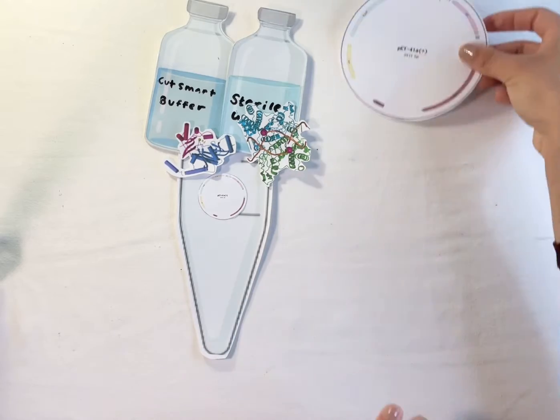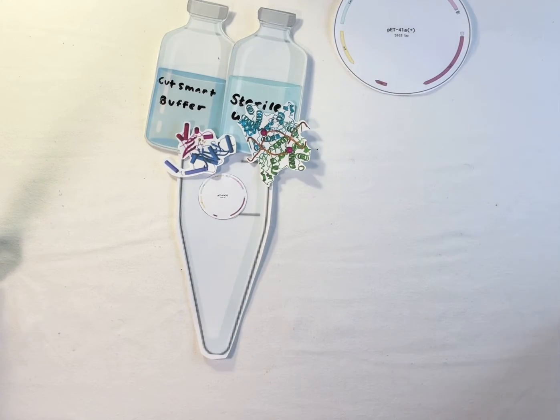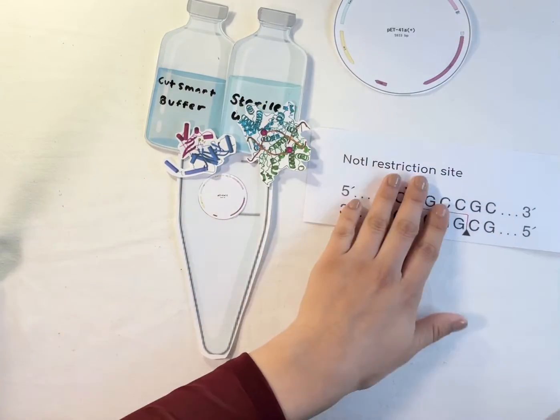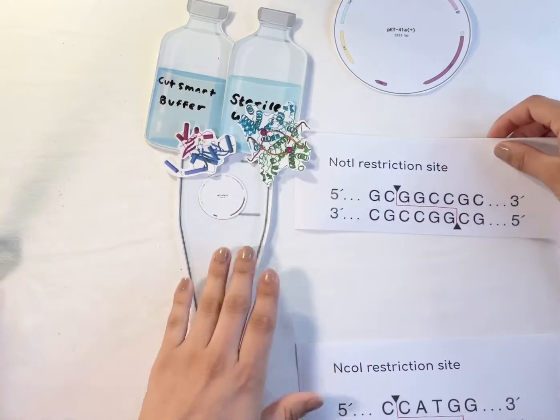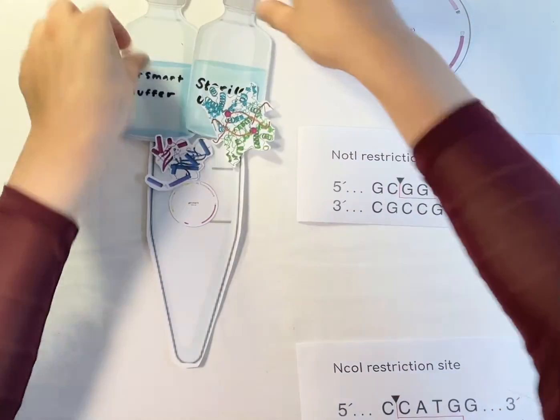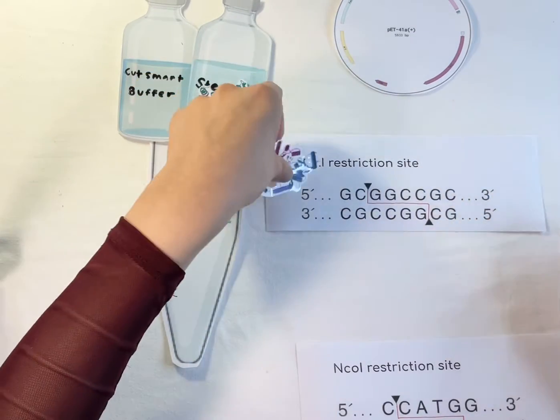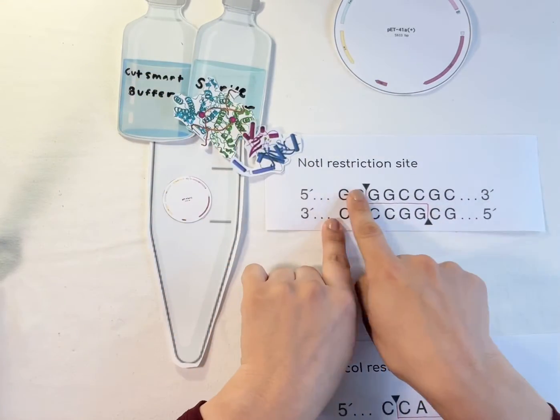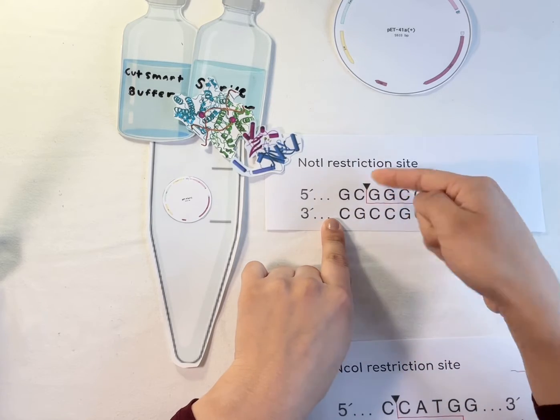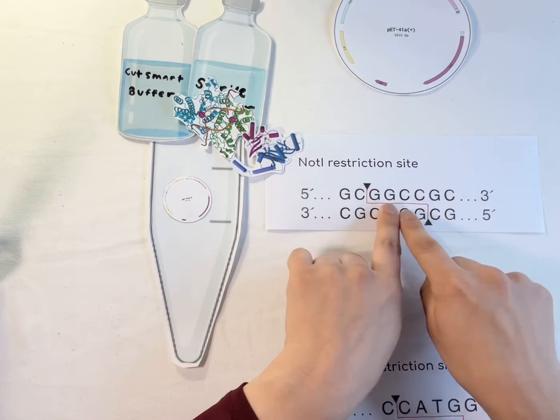So the restriction enzymes we are going to be using are known as the NotI and NcoI restriction enzymes, and these are going to cut at specific sites. So for example, the NotI restriction enzyme is going to recognize this specific sequence within the DNA and is going to make a cut along where this red line would be.